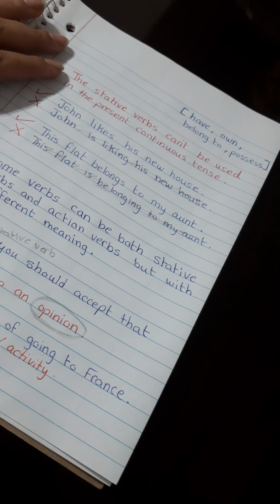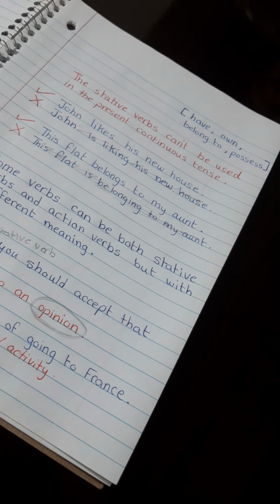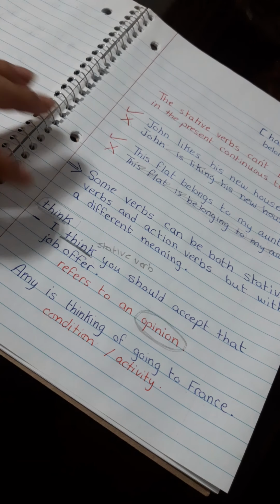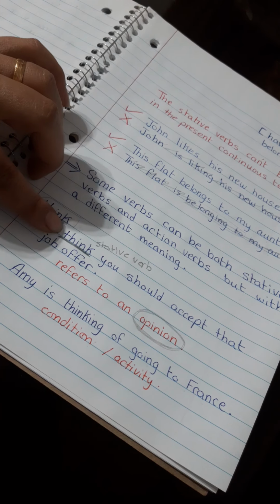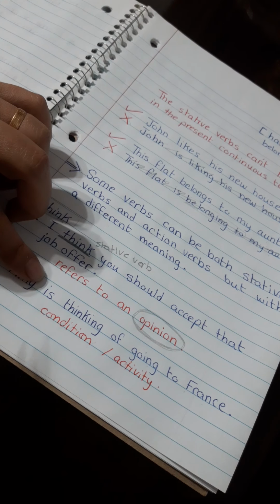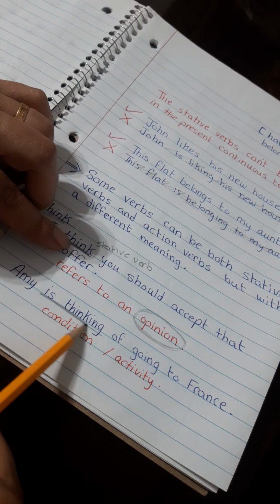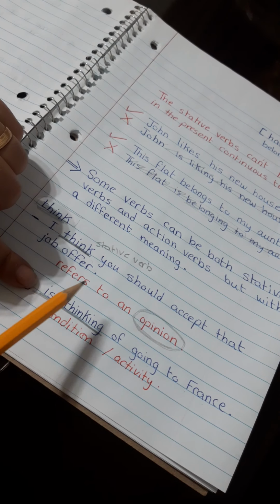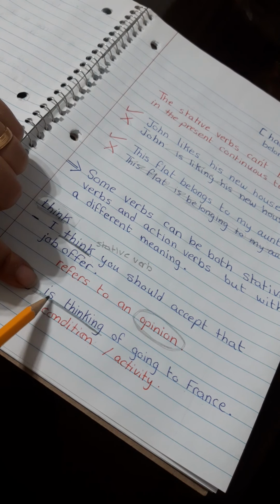She's thinking about going to France. Okay? Here we use the verb think as a stative verb, and here we use the verb think as dynamic. شو يعني dynamic؟ يعني إنه هو الفعل الدايناميك اللي هو بيقبل ing.